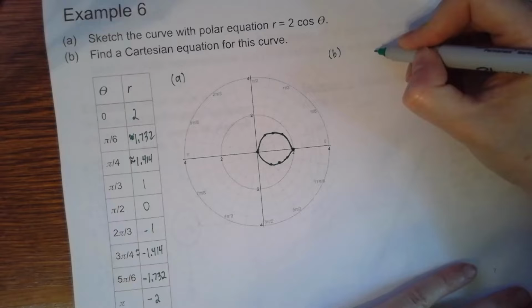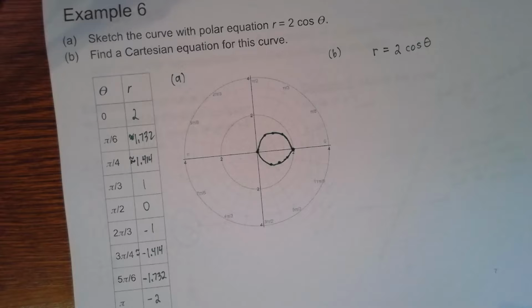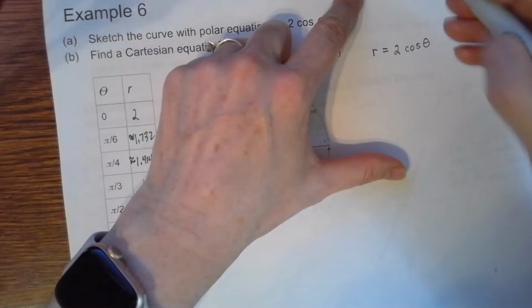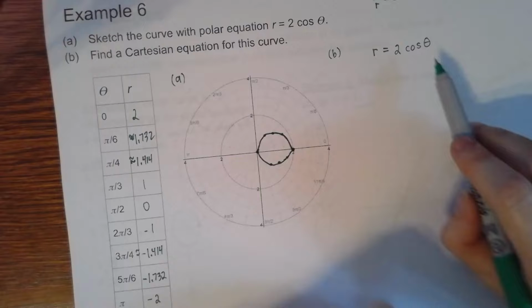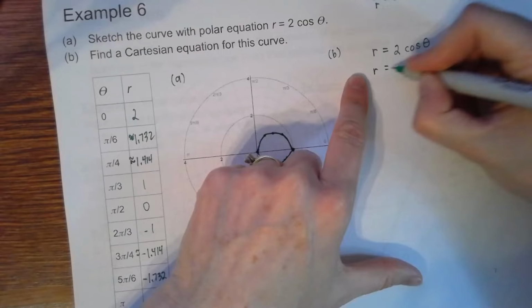So I have this equation, r equals 2 cosine of theta. Well, let's convert this to x's and y's. Some of the things that we know are that x is r cosine theta. Solving that for cosine theta, we get x over r equals cosine of theta. If we ever see a cosine of theta in an equation, we could substitute x over r in for that. So r equals 2 times x over r.